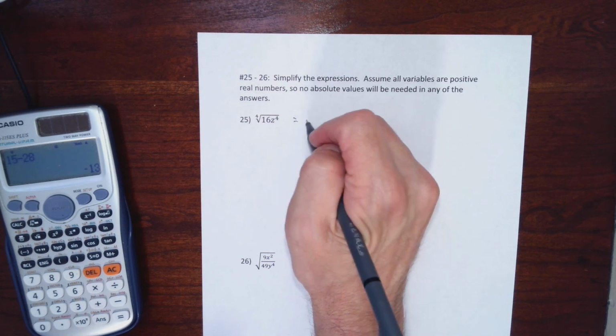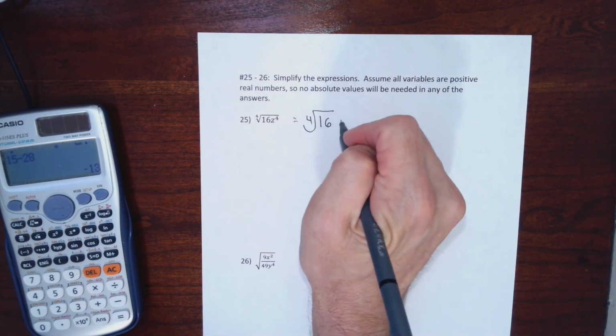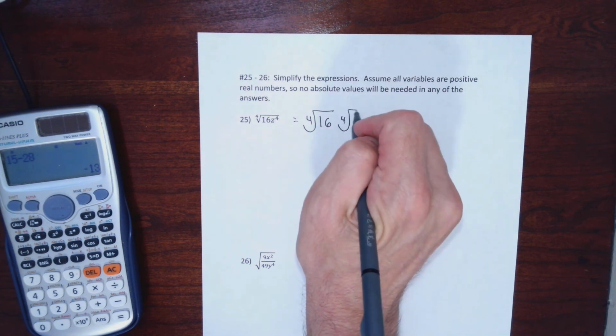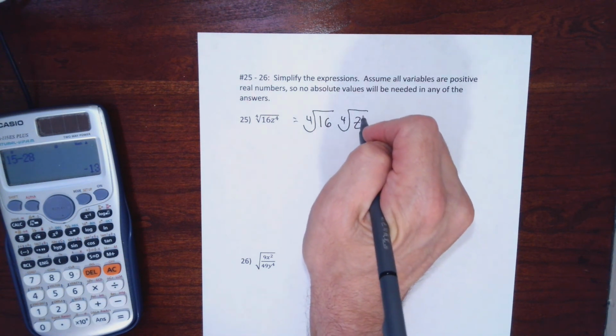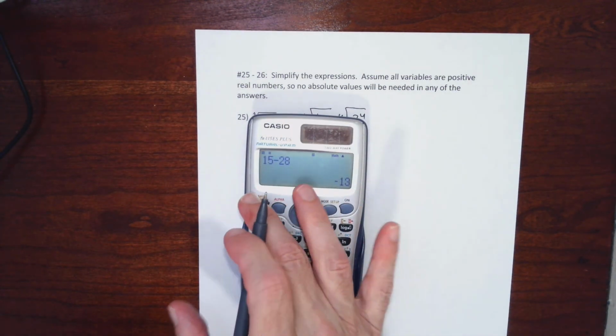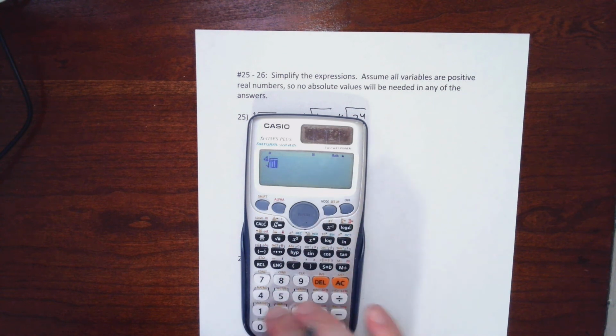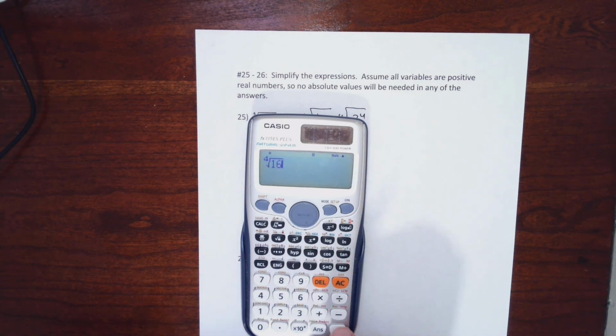25, it's a fourth root, and there's a multiplication. I need to separately take the fourth root of each of the pieces. On my calculator, if I do shift and the square key, I can do the fourth root of 16. If it doesn't come out to a decimal, I could use my calculator answer. If it comes out to a decimal, I need to simplify manually.